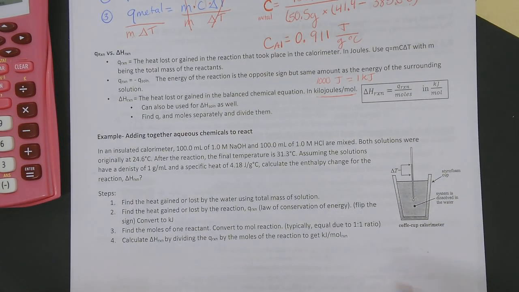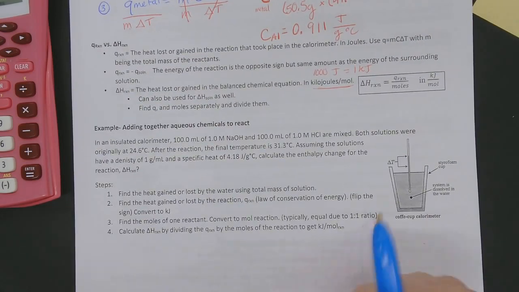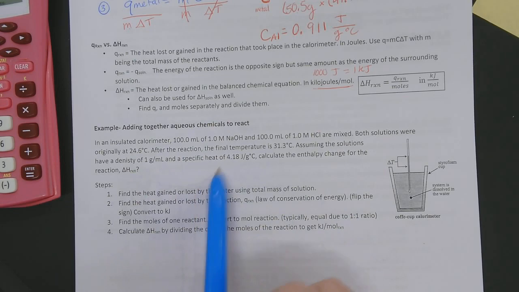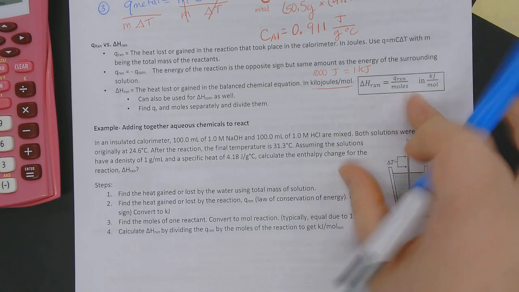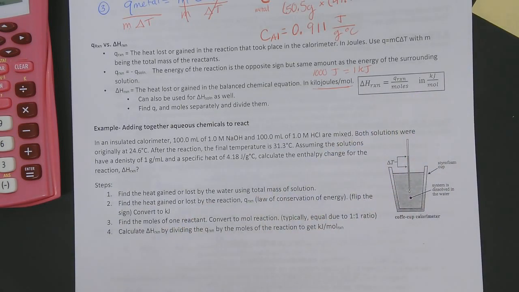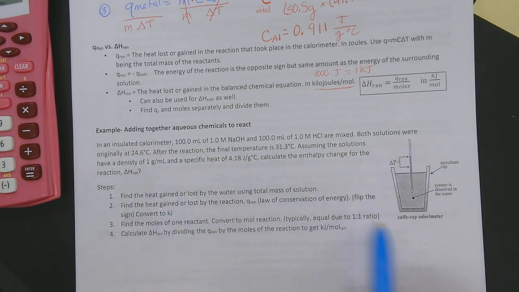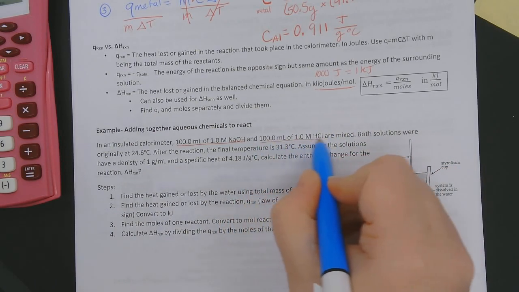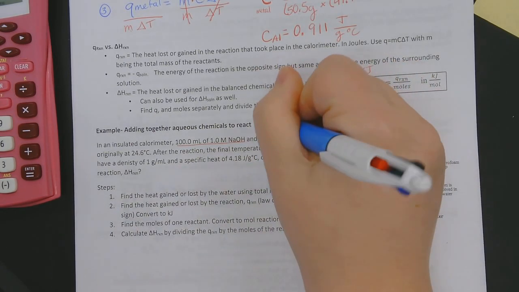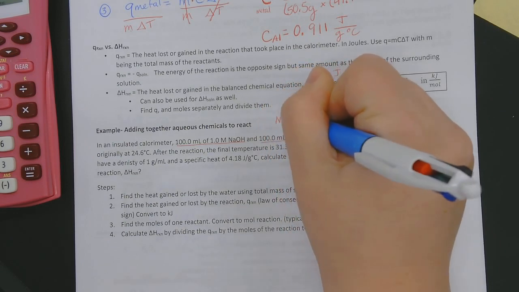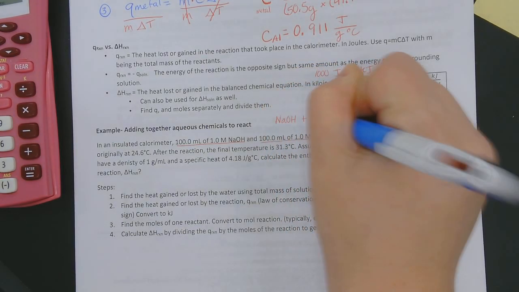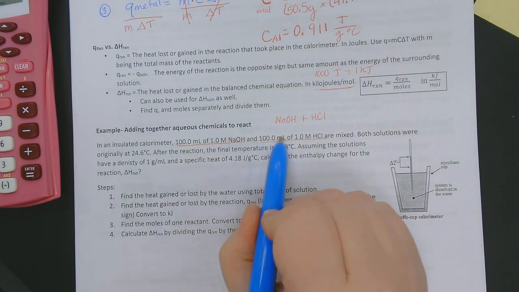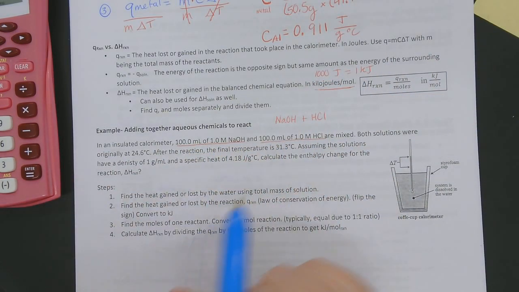The first thing we are going to do is read through our question or situation. These tend to be a little bit more lengthy setups to our questions, so you gotta bear with it, pull that information out, and start dissecting it. So, in an insulated calorimeter, 100 milliliters of 1 molar NaOH and 100 milliliters of 1 molar HCl are mixed. So I'm mixing NaOH and HCl, aqueous solutions. We've got a molarity and a volume. Equal molarity, equal volume. So this is going to go through a chemical reaction.